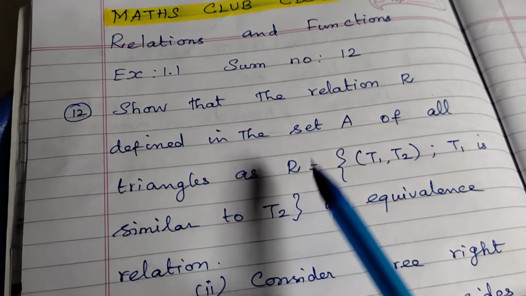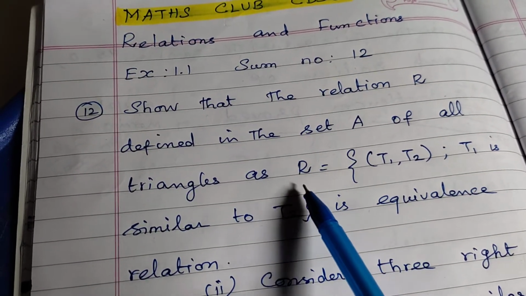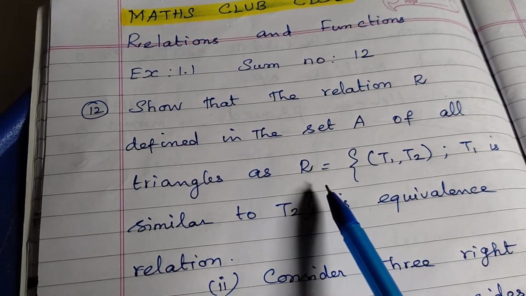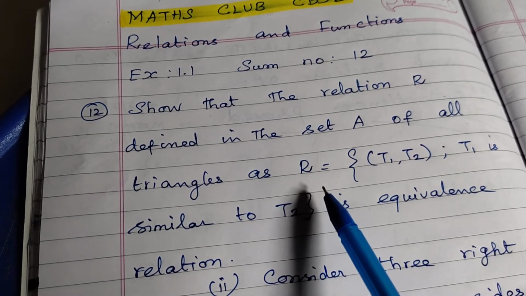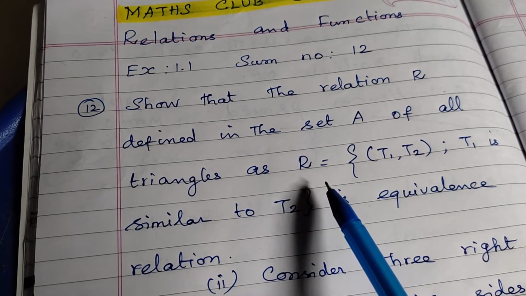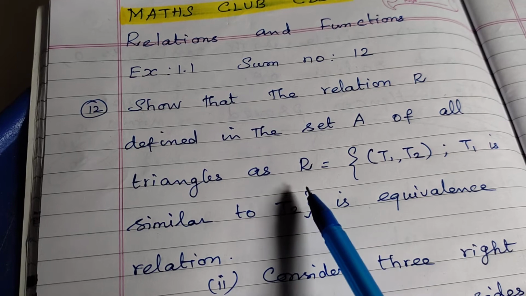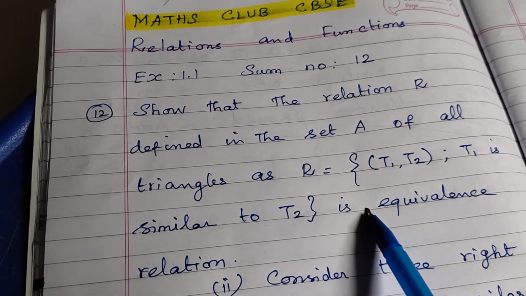In the first part, we have to prove this relation R is an equivalence relation. Equivalence relation means we have to prove that R is reflexive, symmetric and transitive. Then we can say that R is an equivalence relation.